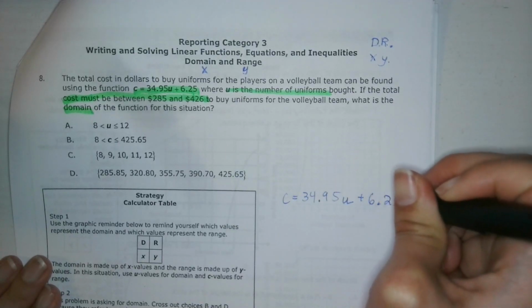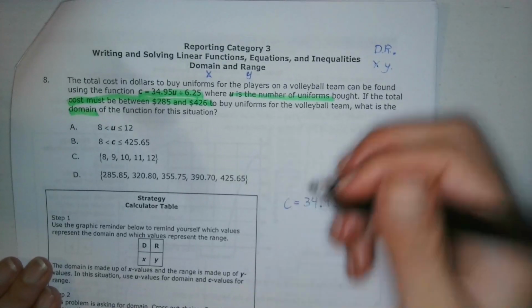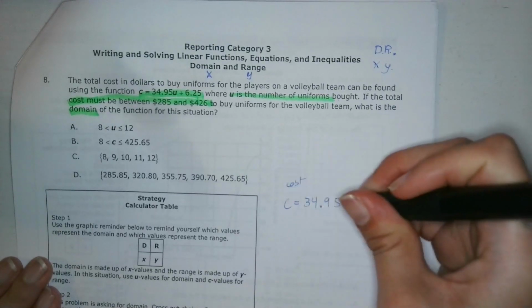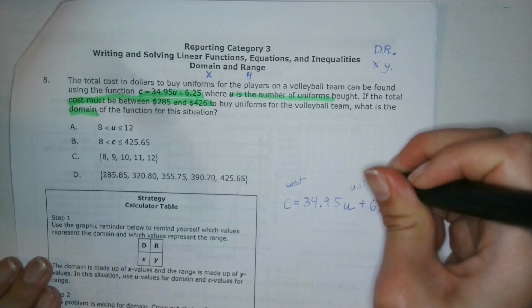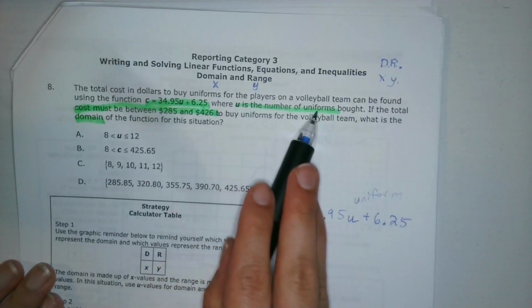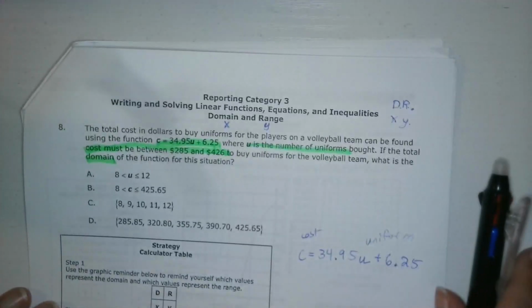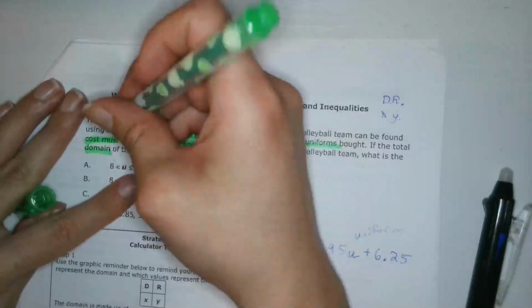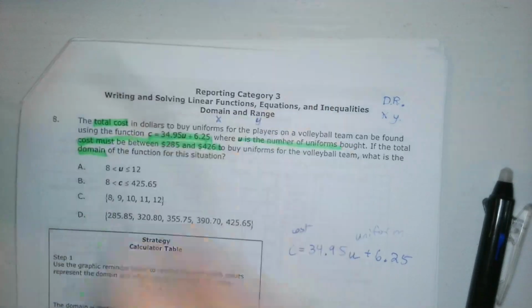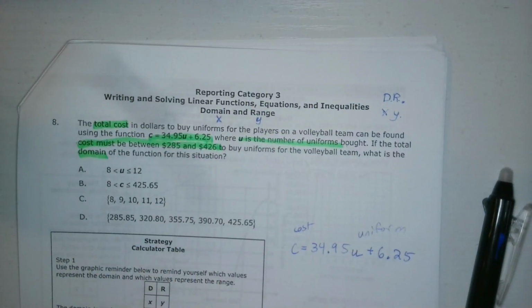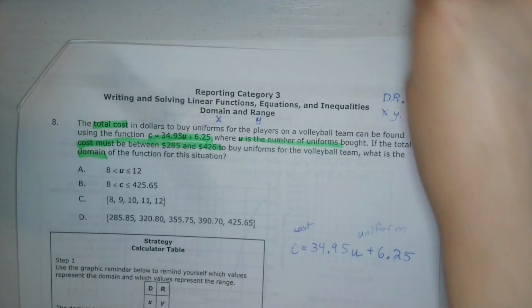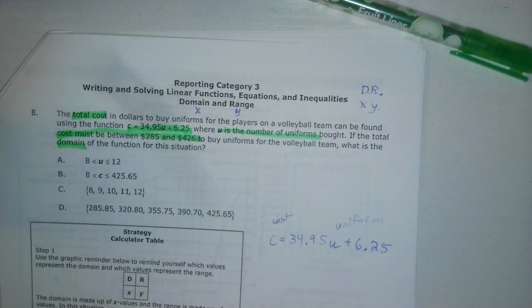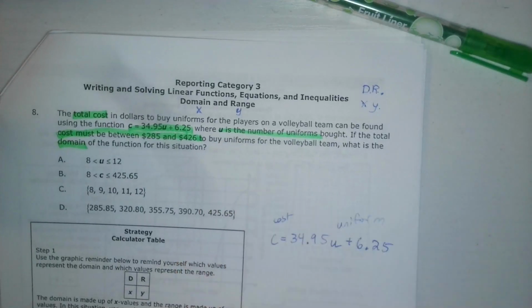Right? Now, they changed the letters. C is for cost, so I could put cost on here. We know U is for uniform. That's context clues. U is the number of uniforms. And it says here the total cost in dollars at the top. I kept seeing the word cost, and there's a C. Obviously, C is short for cost. Sorry, it's a little late. I'm kind of a little brain dead, but I'm trying my best. Alright, so to recap, C has to be cost. We see that word repeated, and they told us U is for uniforms.